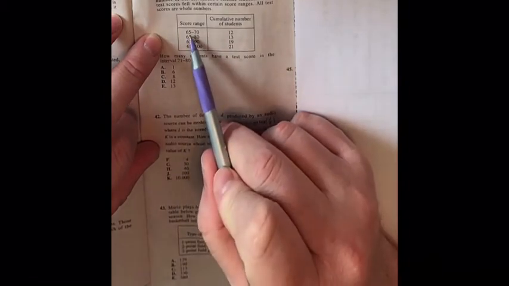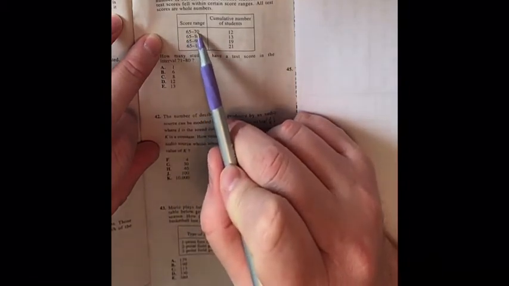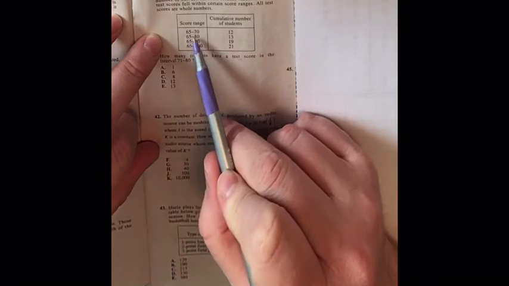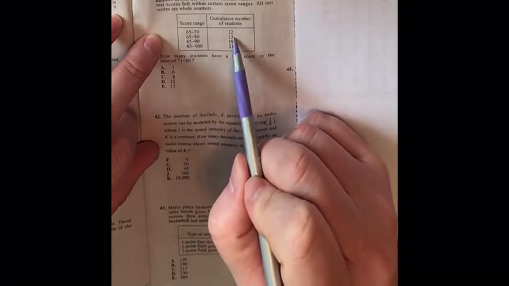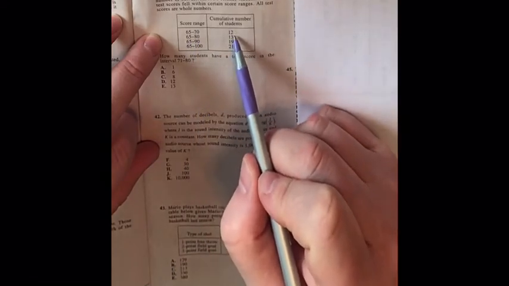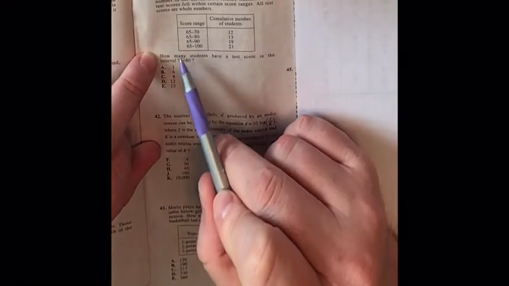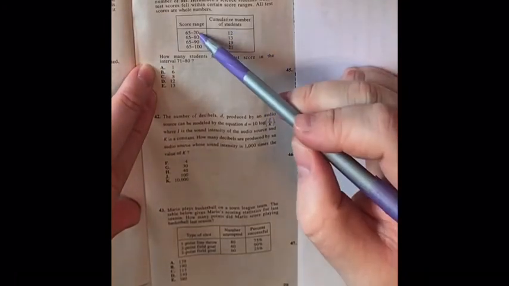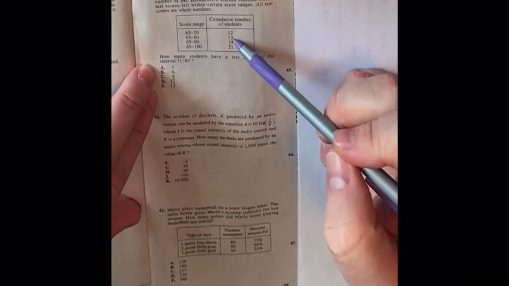And the first thing I'm really trying to do is get you to look at how to even read a cumulative frequency chart: from 65 to 70 is 12, 65 to 80 is 13. That means there's only one more person in that second group than was in the first group. And that's why the answer is going to end up being A.